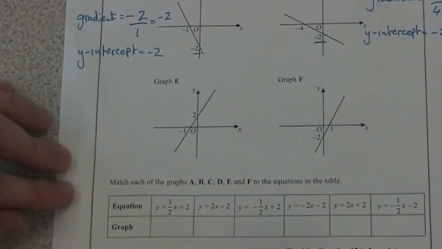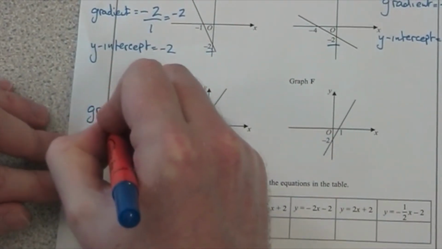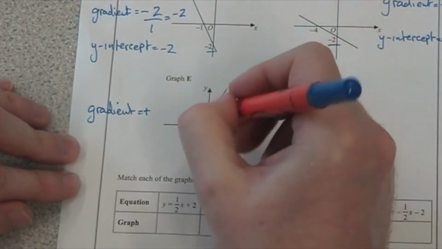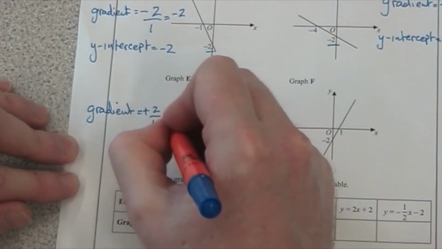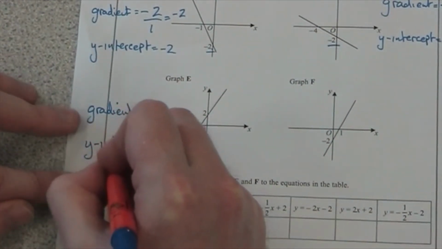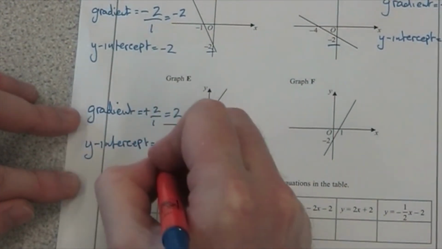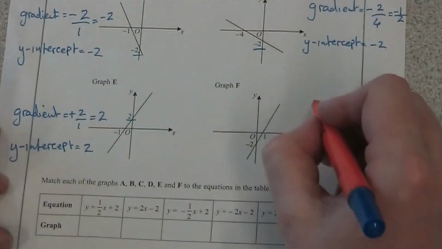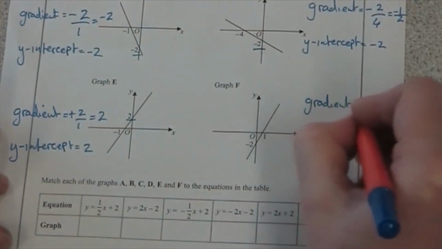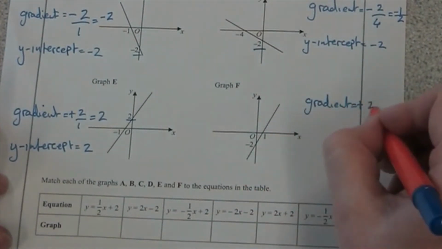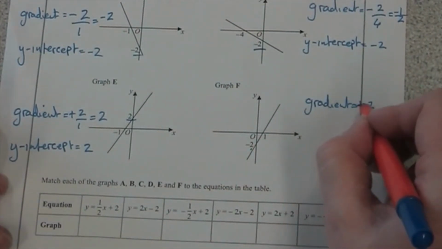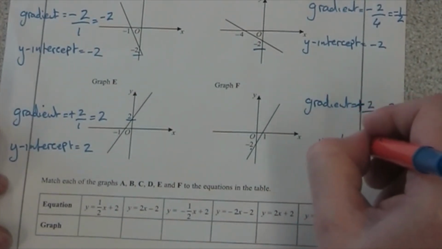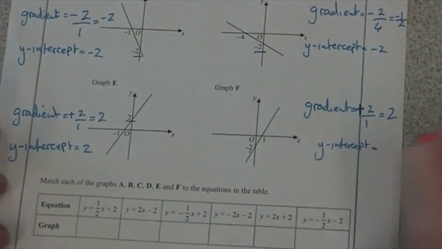Graph E, our gradient equals a positive gradient with 2 divided by 1 equals 2. And our y-intercept equals 2. On graph F, our gradient, again, is a positive gradient, and it's 2 over 1. And that's a gradient of 2. And our y-intercept is minus 2.